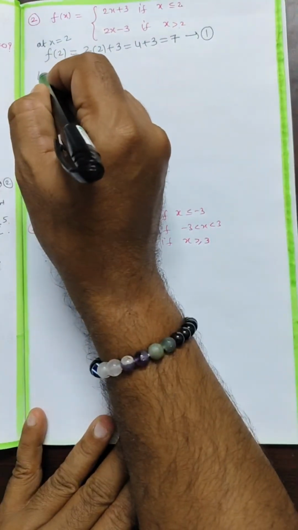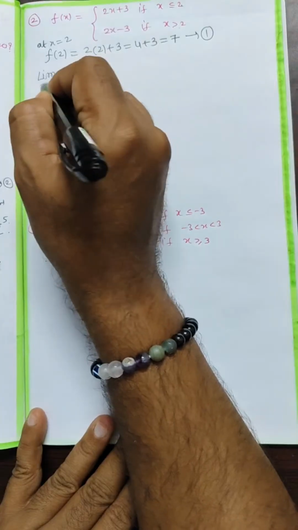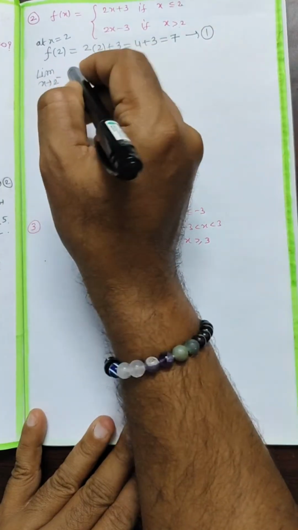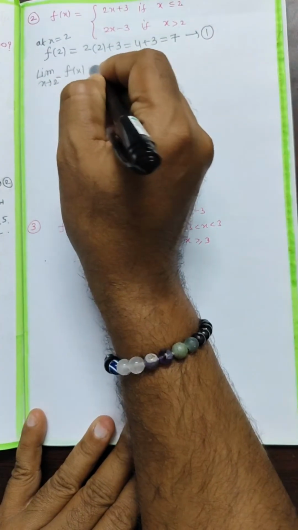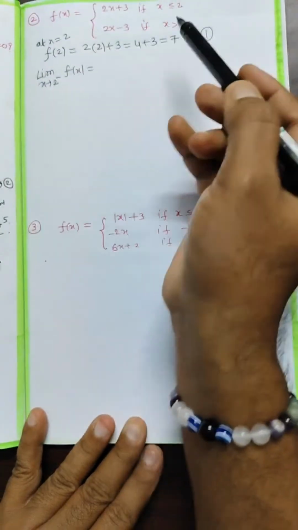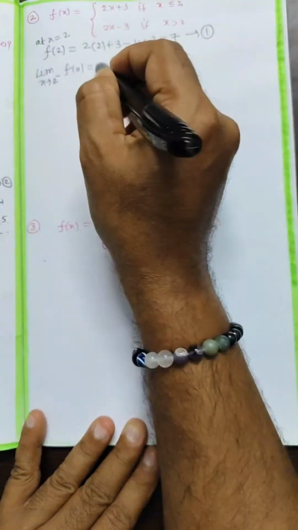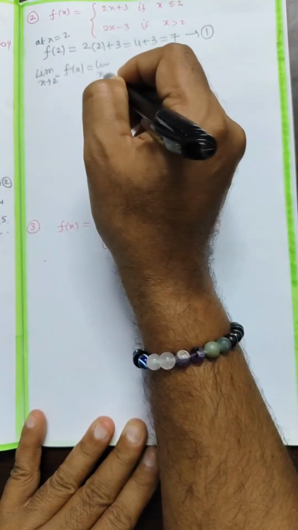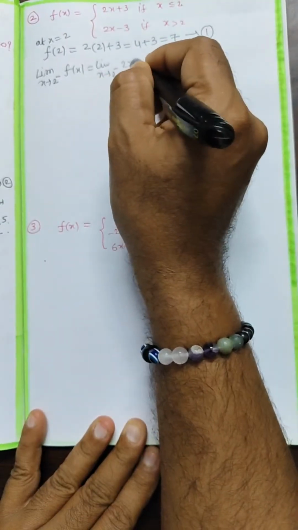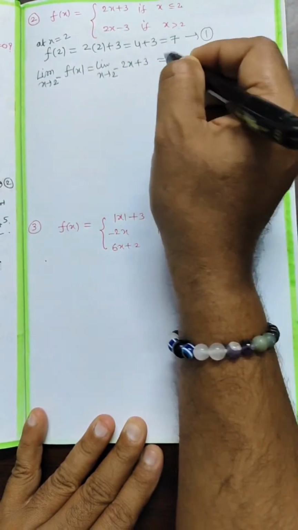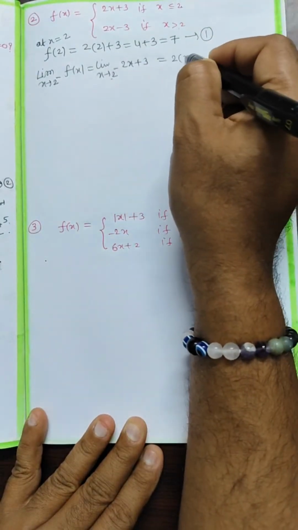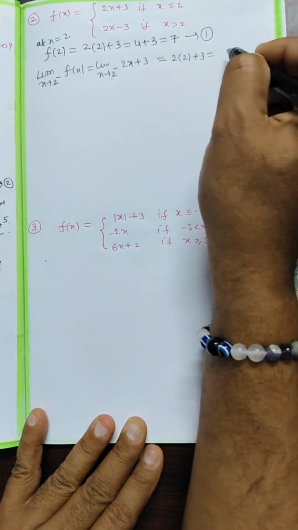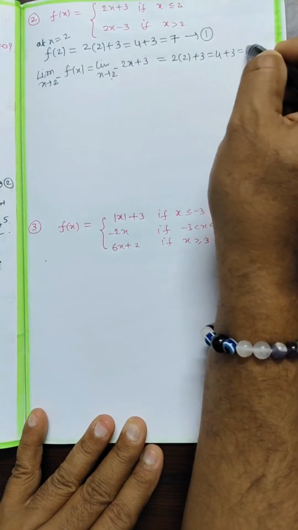Next, left hand limit. Limit as x tends to 2 minus of f of x. x tends to 2 minus means x is less than 2. Again the same function you have to consider. Limit as x tends to 2 minus of 2x plus 3. Substitute x is equal to 2: 2 into 2 plus 3, which is equal to 4 plus 3, which is equal to 7.